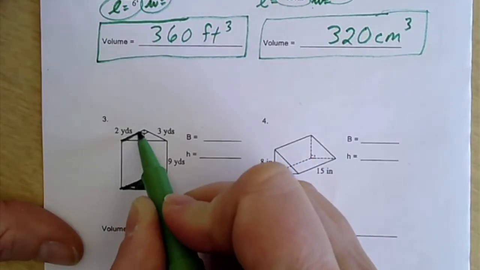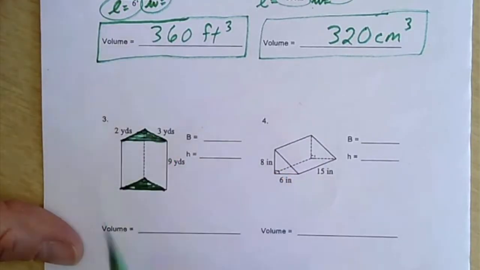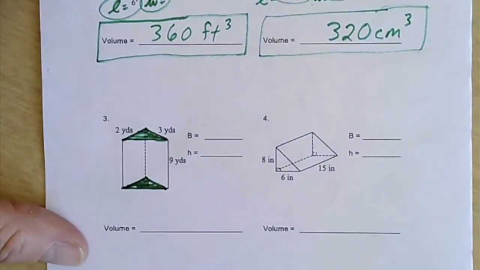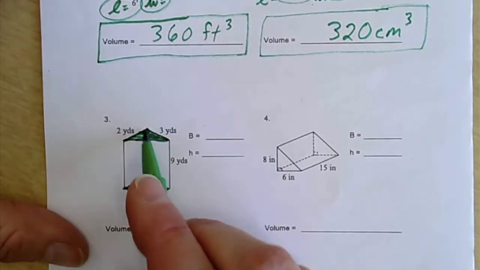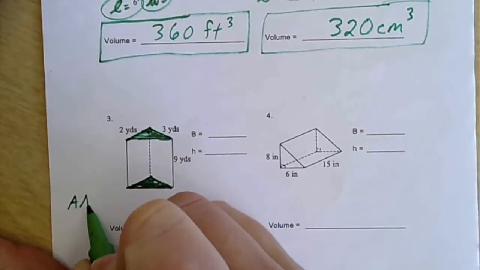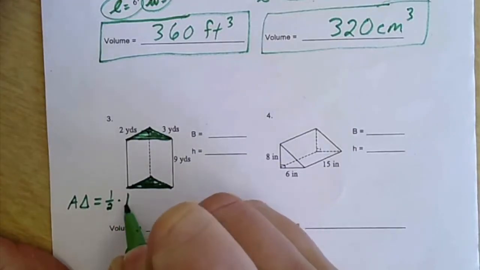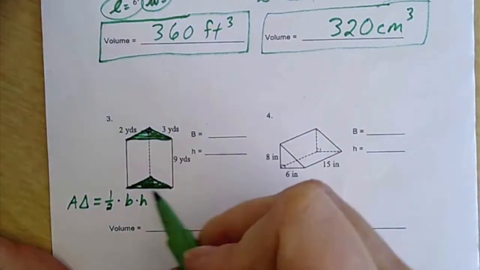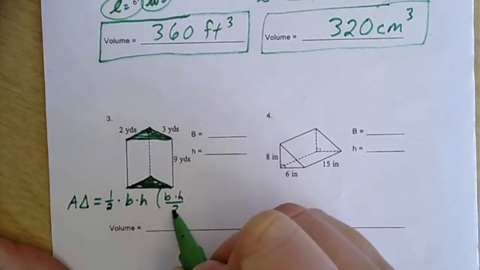Up here, so it's dimensions 2 and 3. Remember, this is a triangle base, so we're not just going to take 2 times 3 and get 6, because that would give us an entire rectangle. We want a triangle. So what do we know about a triangle? Let's write it down here. Area of a triangle equals 1/2 times base times height, or some people call it base times height and then divide by 2.